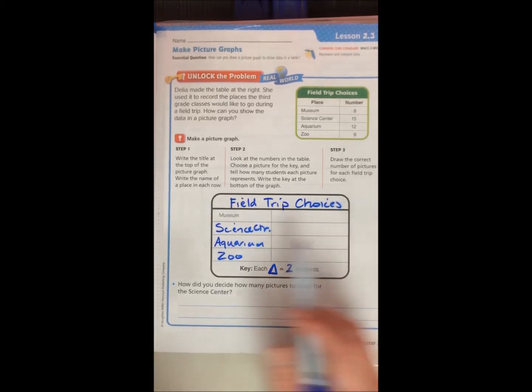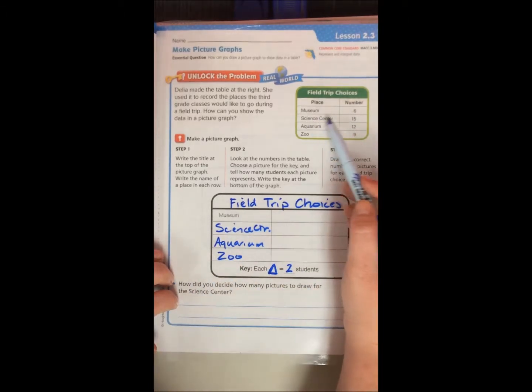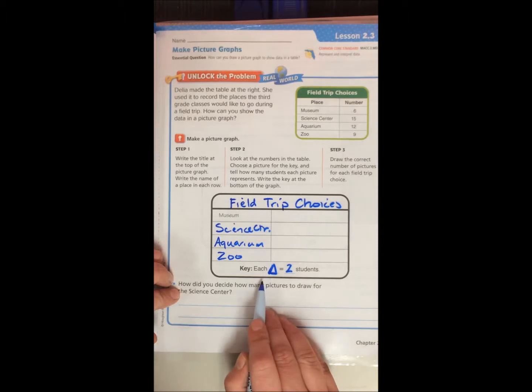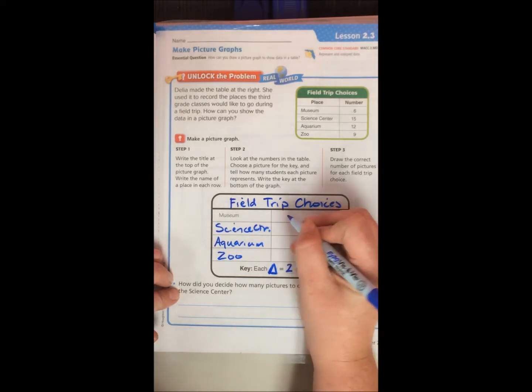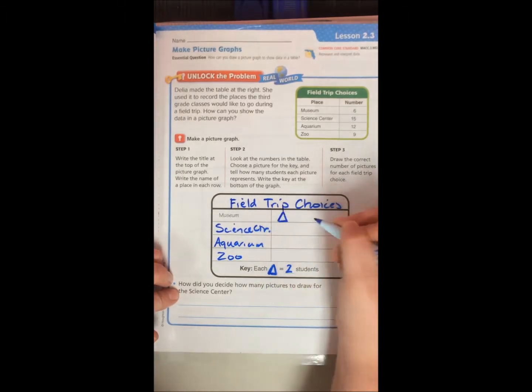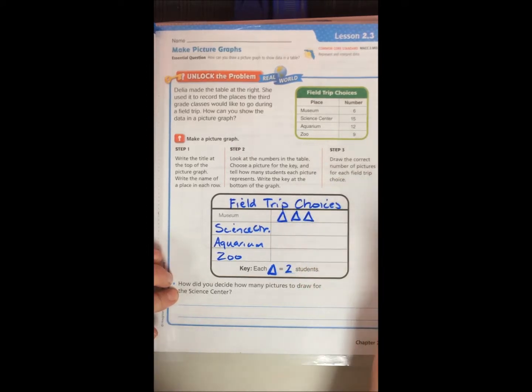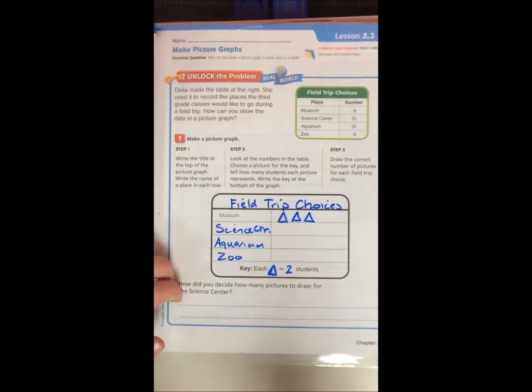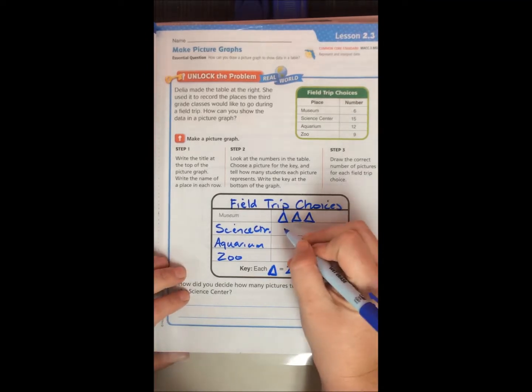So for this example now, every time I draw a triangle, it's like I'm saying that there are 2 students. If I go back to my data, 6 students went to the museum. So remember, each triangle is 2 students. So we say, okay, 1 triangle, 2, 4, 6. Those are my 6 students. Then we talk about the Science Center. For the Science Center, there are 15 students that want to go.